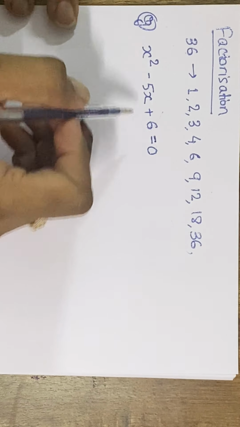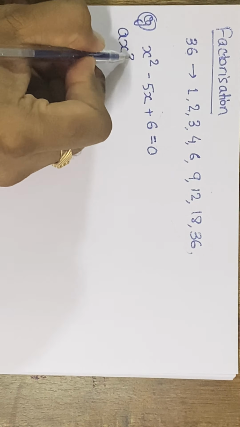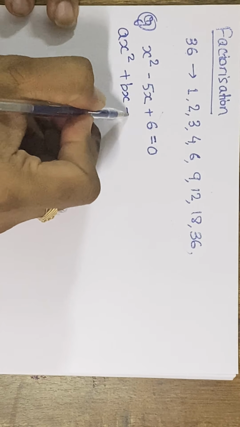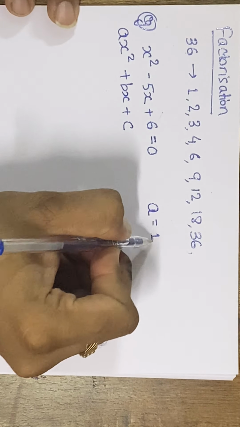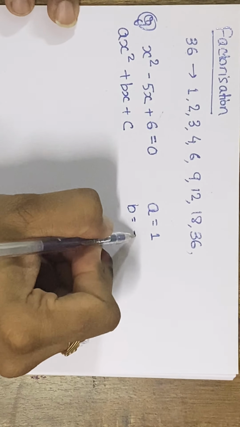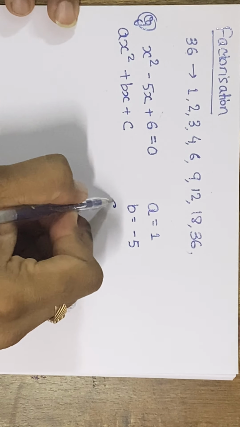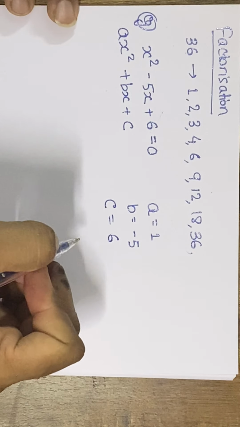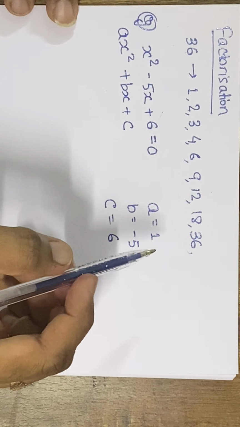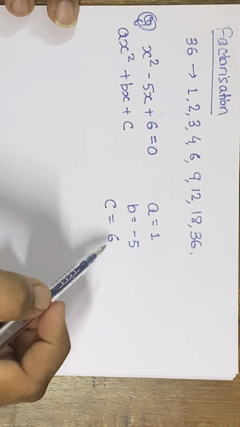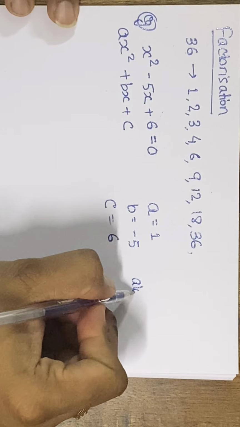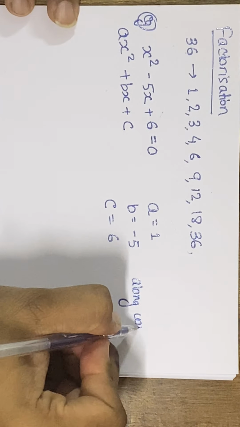First, I have to compare it with ax squared plus bx plus c. We see that the value of a is 1, the value of b is minus 5, and the value of c is 6. It's very important in any quadratic equation to find the values of a, b, c, and that has to be found along with the sign.